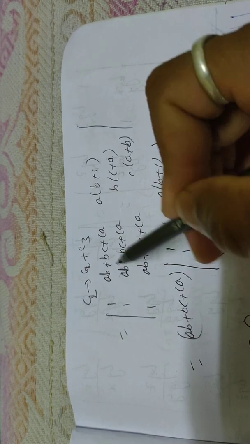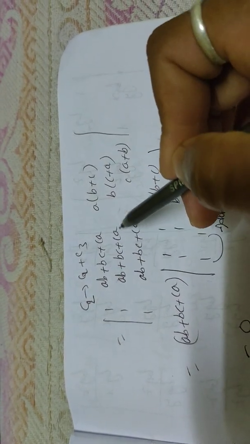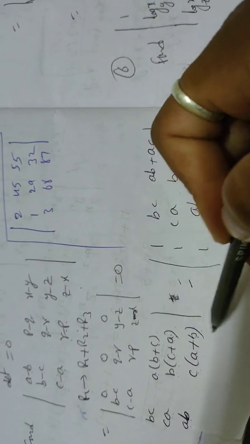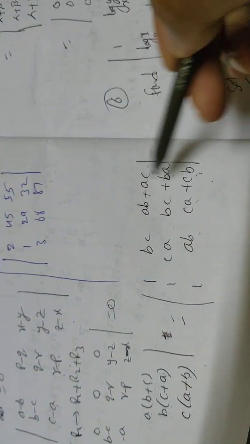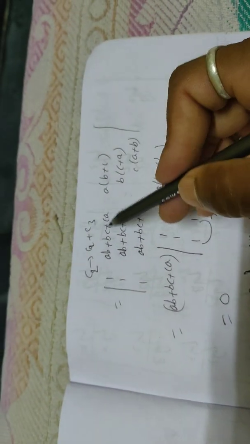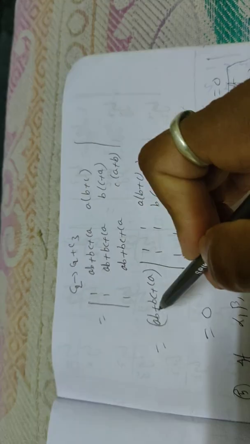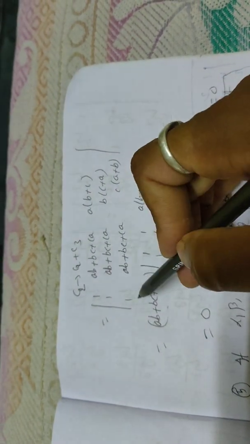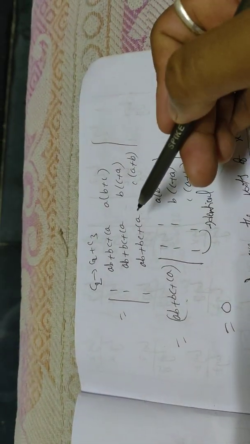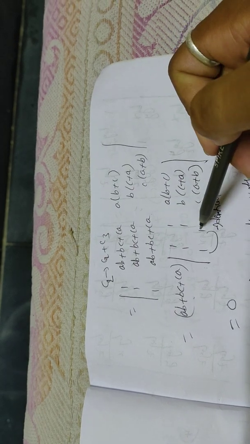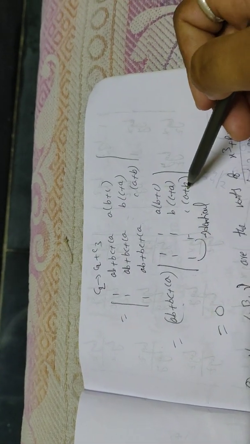1, that means 1, 1, 1, AB plus BC plus CA, AB plus BC plus CA, AB plus BC plus CA, and the third column as it is you write. Otherwise you write this one also, no problem. I have written the first one only. Okay, so no problem. So now you take this AB plus BC plus CA outside. So this is 1, 1, 1 after taking AB plus BC plus CA outside. So the second column also all are equal to 1, and this is right as it is.